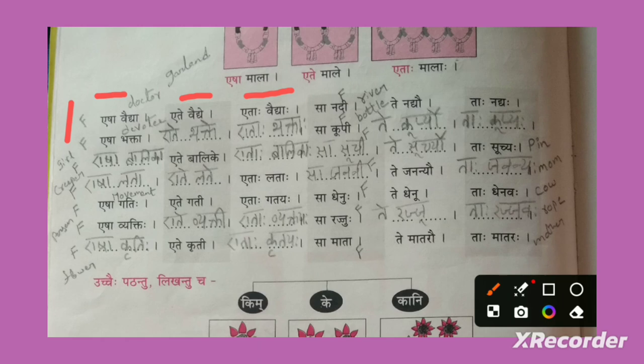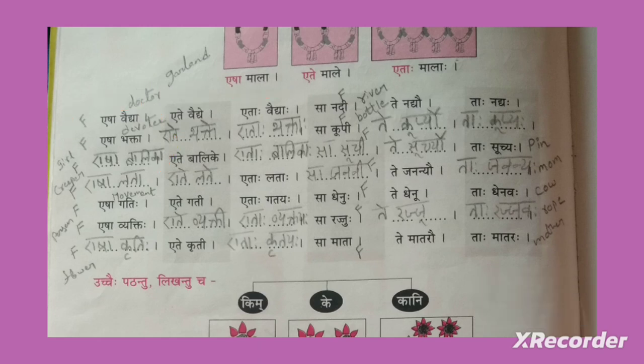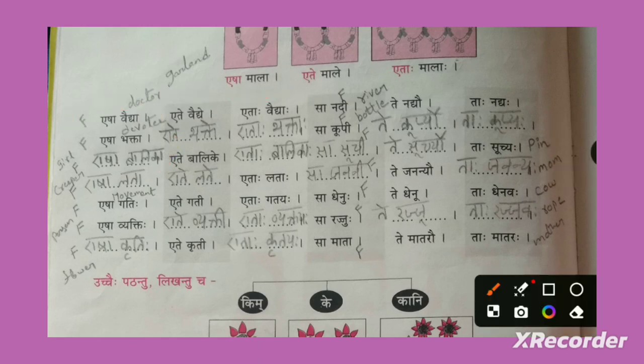It will remain the same in each and every example. Only Vaidya, Bhakta, that means a doctor, a devotee, these things will change. So you can just mention Yesha, Yete, Yetaha in each and every form, and then you can just search Vaidya, Bhakta, Balika in the website and note down the forms and add them here. It's very simple.